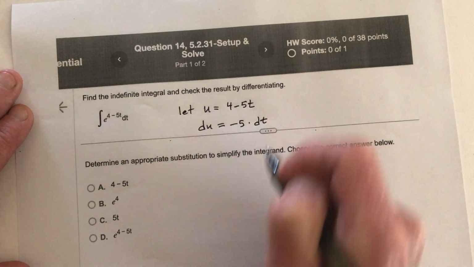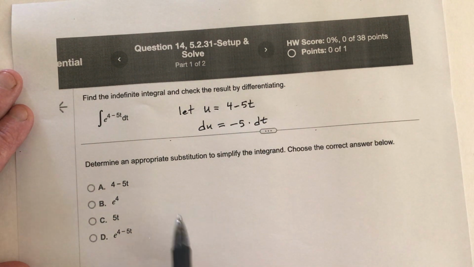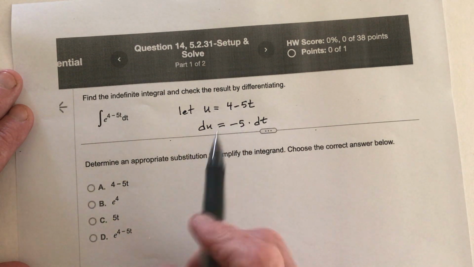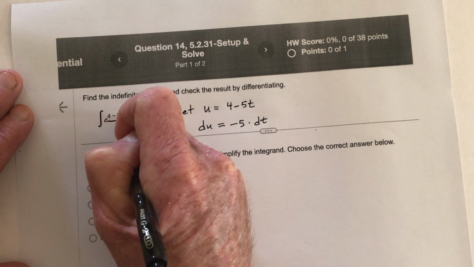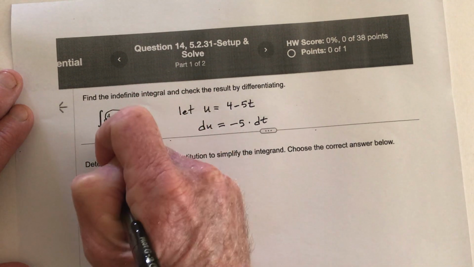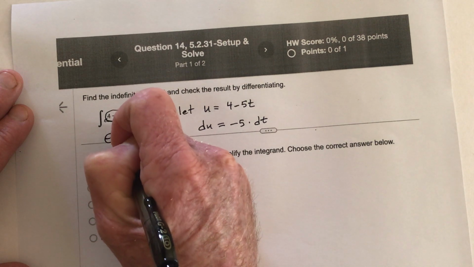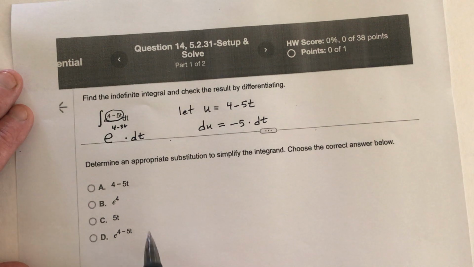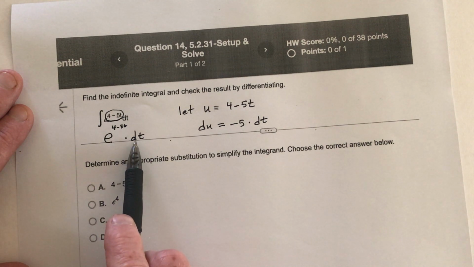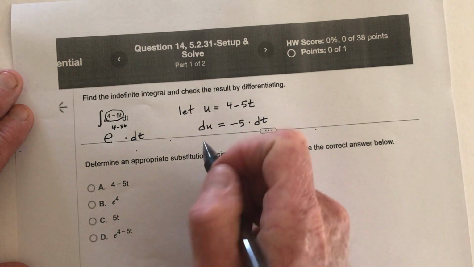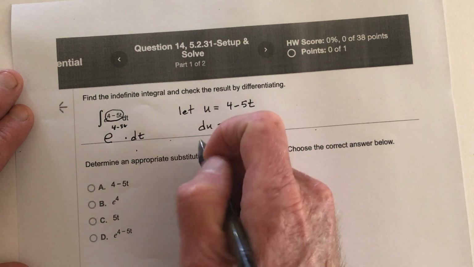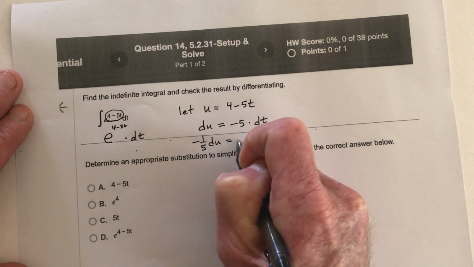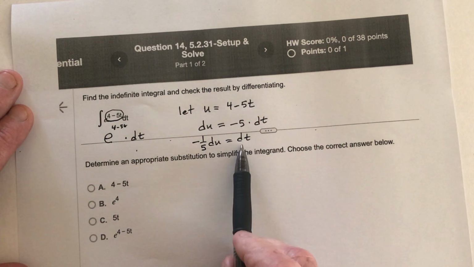And then you can multiply both sides by dt. So this one has dt, but it doesn't have a negative 5 multiplying with it. Keep in mind that all of this is in the exponent of the e. So it's really the e is raised to 4 minus 5t, and then the dt is way down here by itself. So the dt does not have anything multiplying with it. So I need to either divide by negative 5 or multiply both sides by negative 1/5. And then that is what the dt equals.